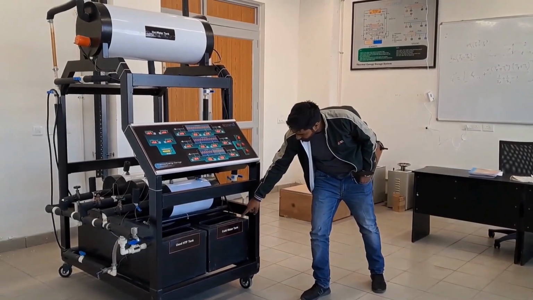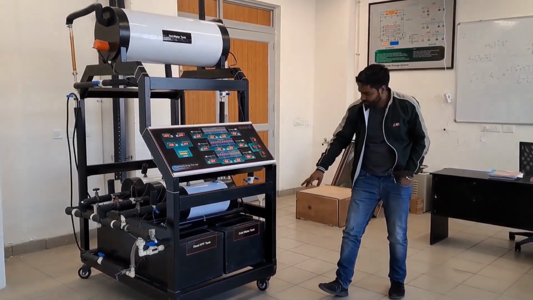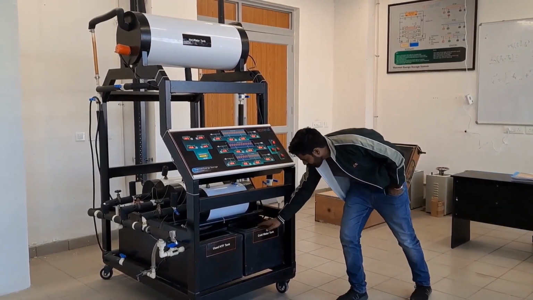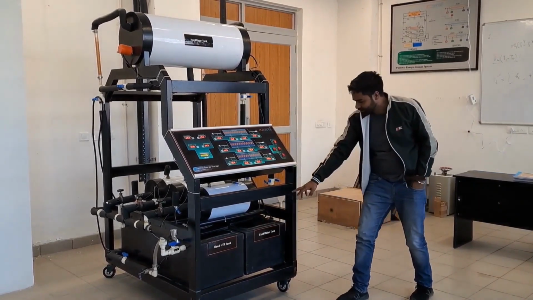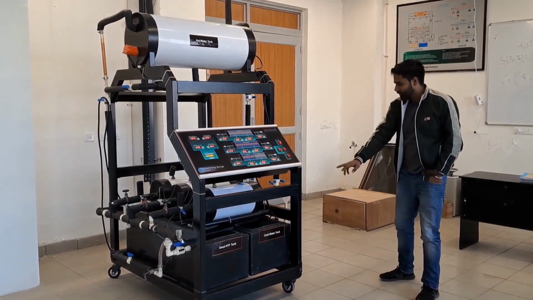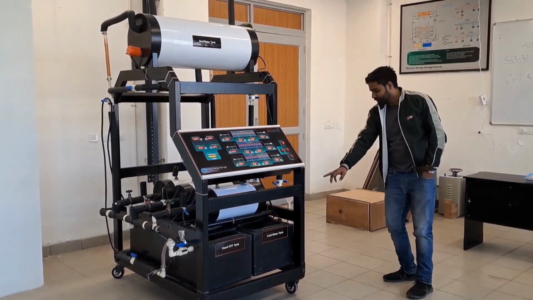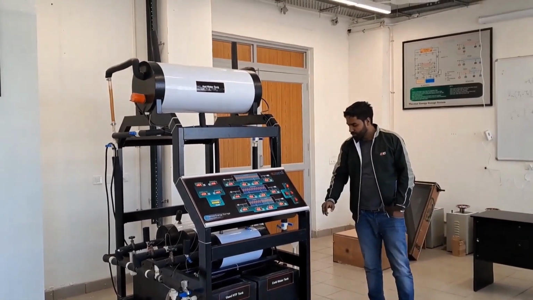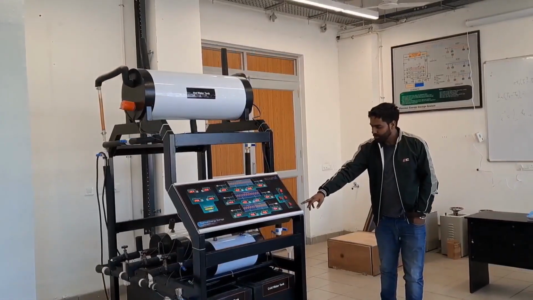Now let's start with the demonstration. Firstly, we have to fill the cold water tank with water at ambient temperature. This water will be used as the HTF. To use it as HTF, we have to transfer this to the hot water tank using a pump.